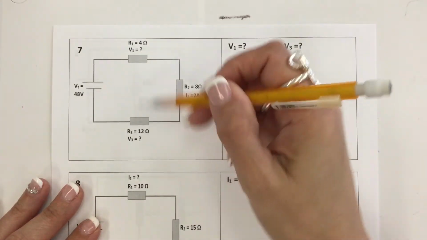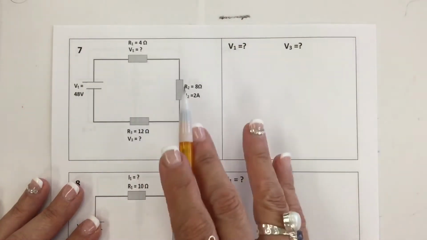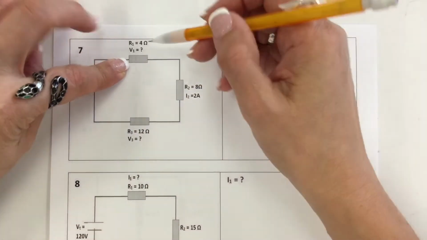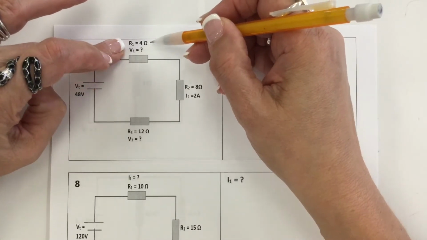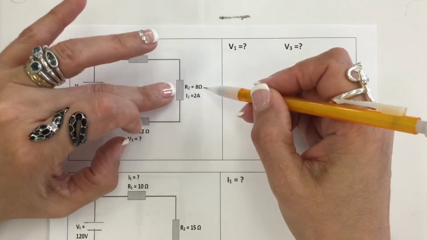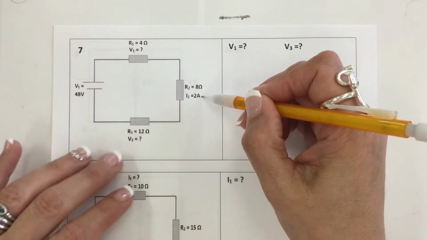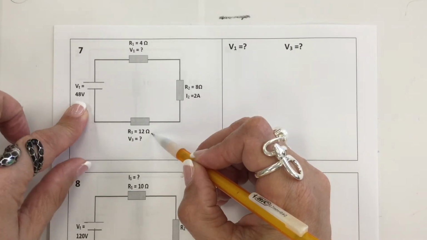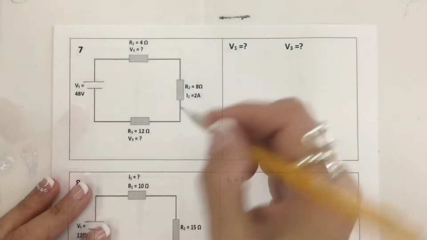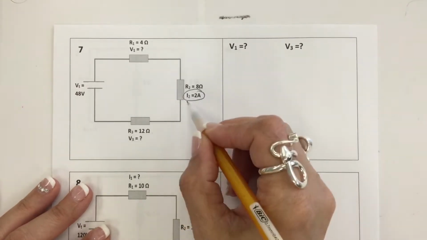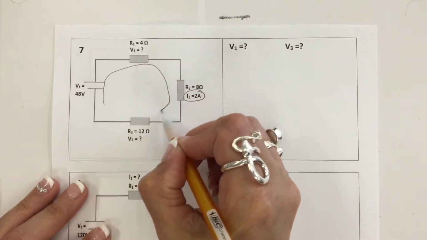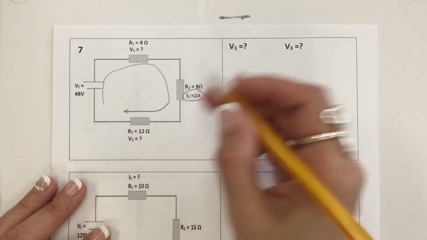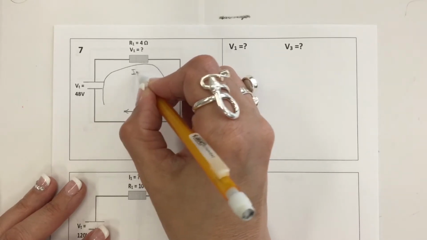These 3 resistors are connected in series, and we have some information about each one. In this resistor, we just have the value of the resistance. Here we have resistance and current, and here we have just resistance. And we have the total voltage, which is 48 volts. The current is provided, which means that the current flowing in this circuit is the same, which is 2 amps.